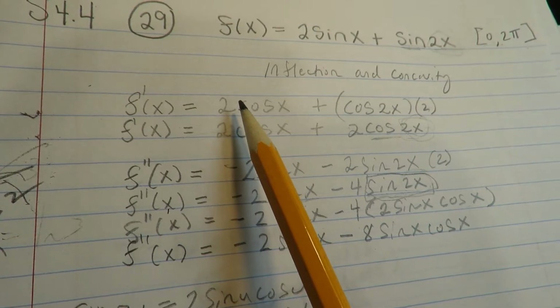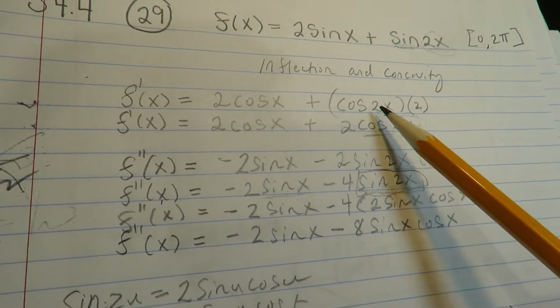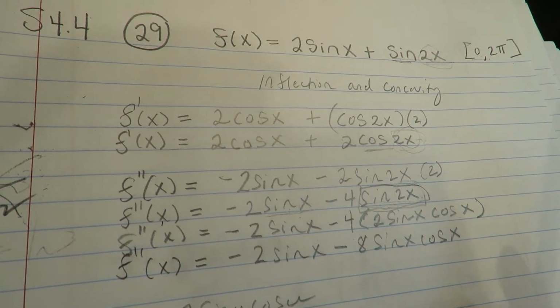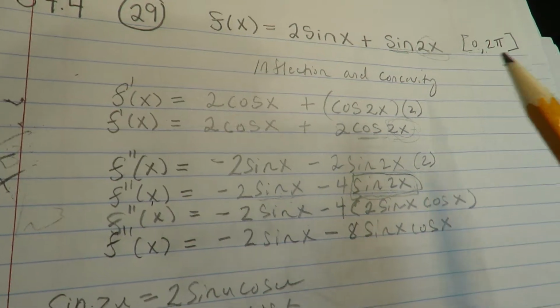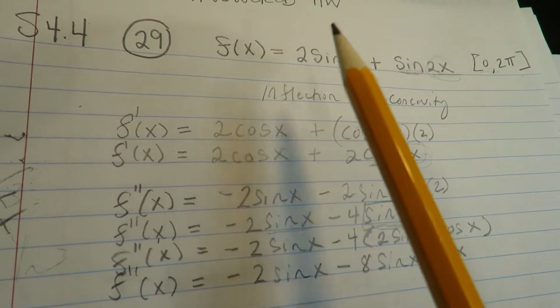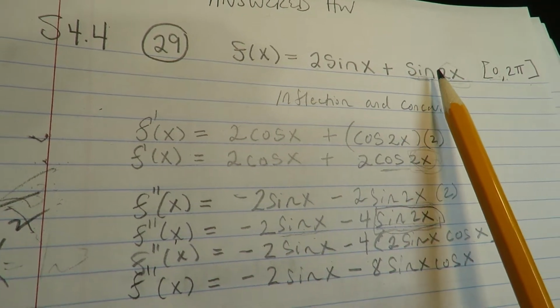I would on this test give you the derivatives unless I want you to find a specific derivative, but in general this test is about applying them, not finding them. All right, but I just want to go over this, for the final, it never hurts to review. So the derivative of 2 sine x is 2 cosine x.